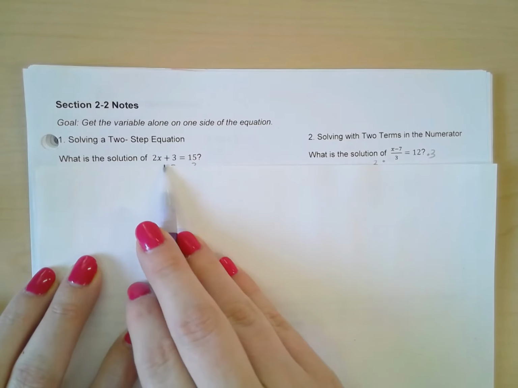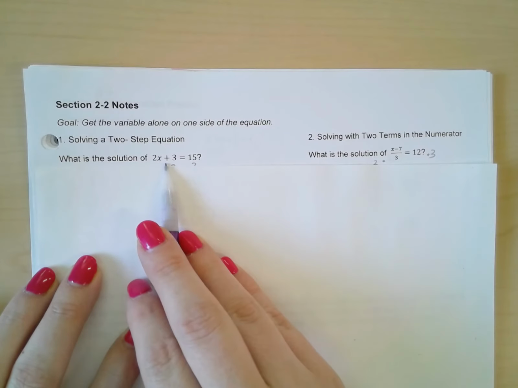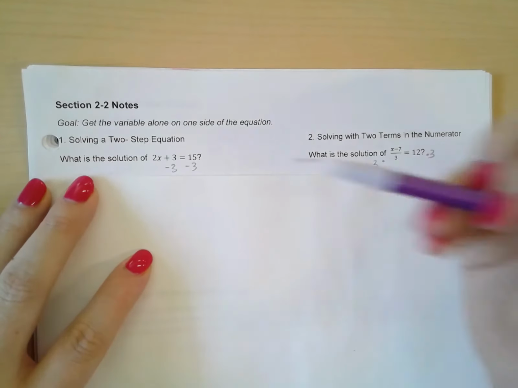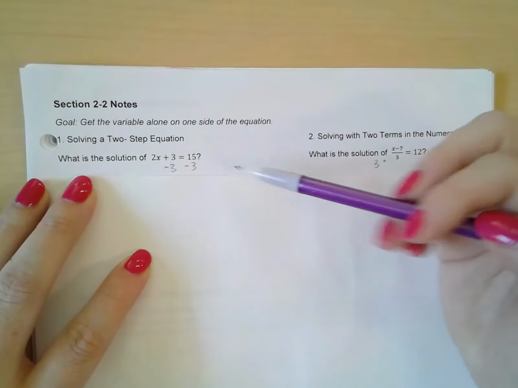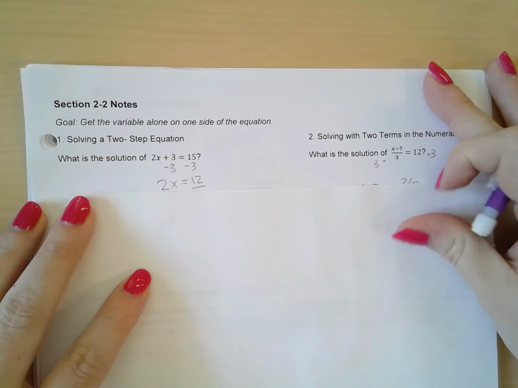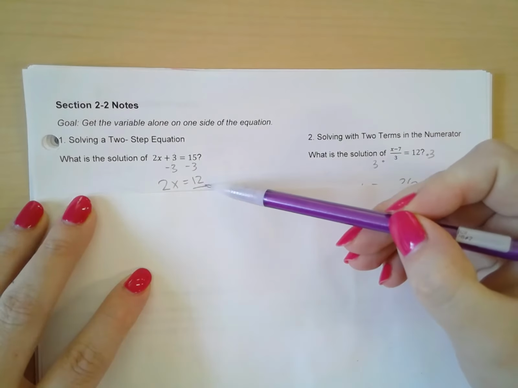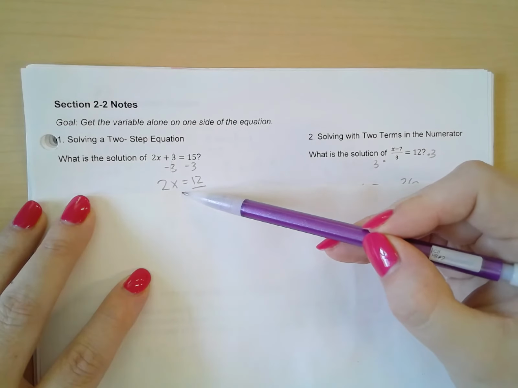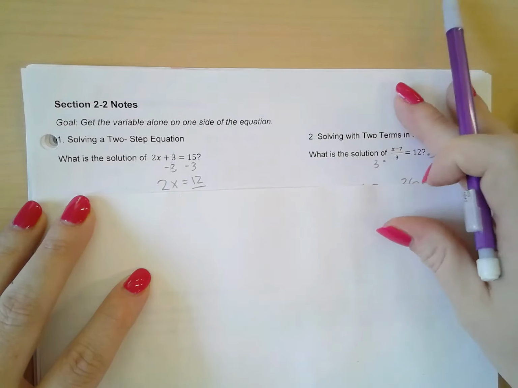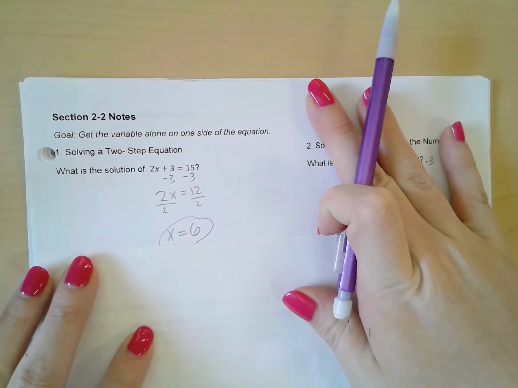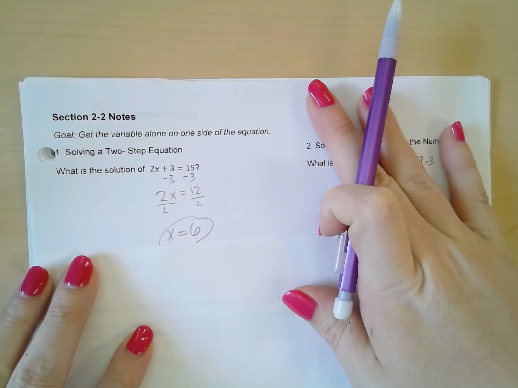The first thing I have to do is get rid of the positive 3 or plus 3, so I'll have to subtract 3 from both sides. That cancels out the positive 3 and the negative 3, so I'll have 2x left over, and then 15 minus 3 is 12. And then to get rid of the 2x, this is really 2 times x, so I will divide each side by 2. Okay, and then I will get x equals 6 as my final answer.